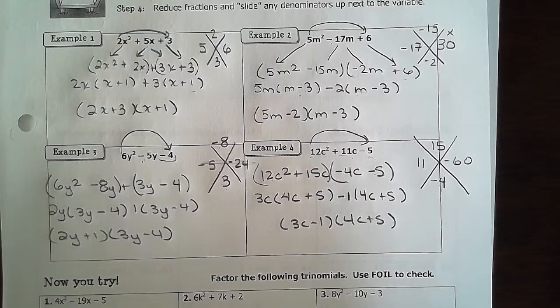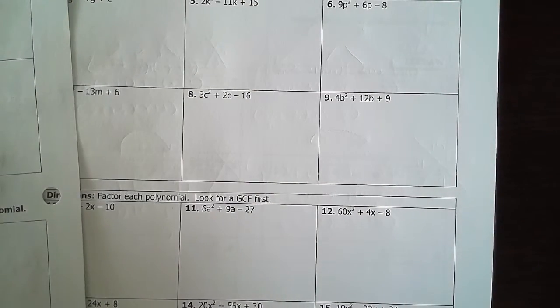Hopefully that gives you guys some examples of how to do this. If you would like some more examples, please let me know. Do you want to try to do a couple of these? I think I'm going to just leave it at that.